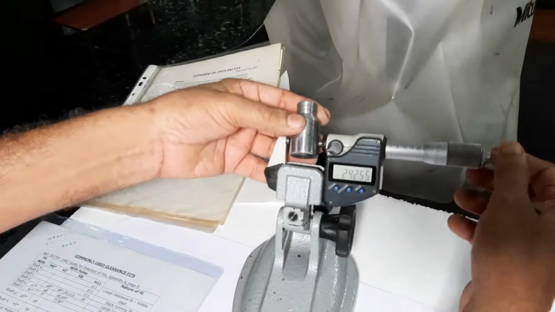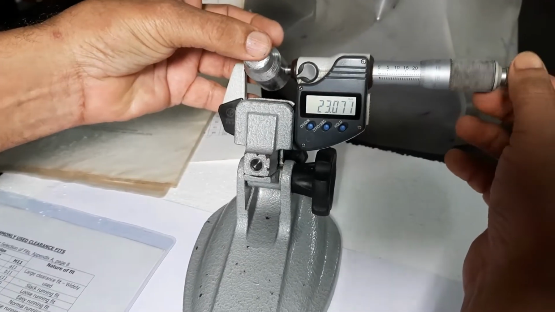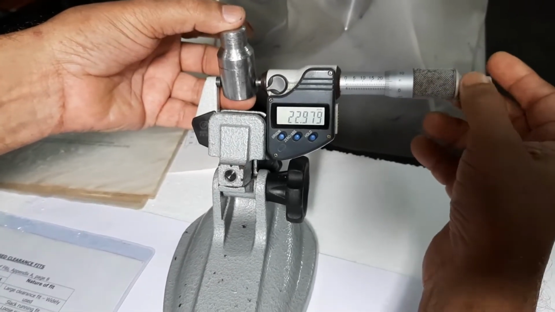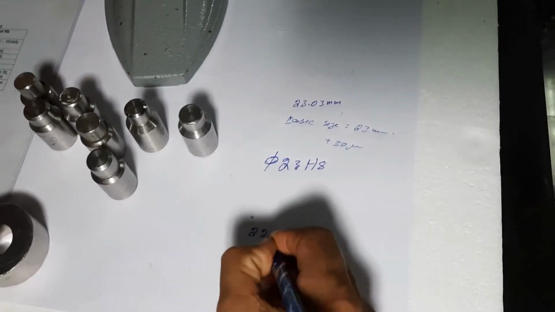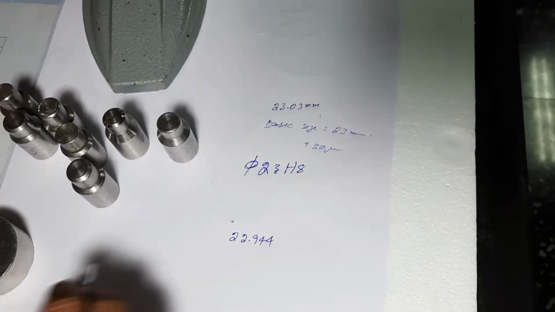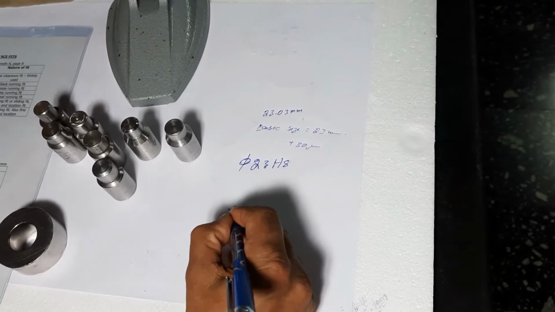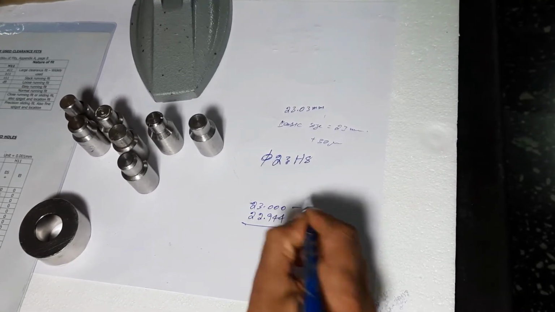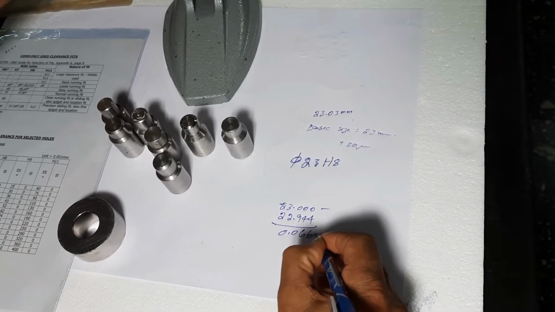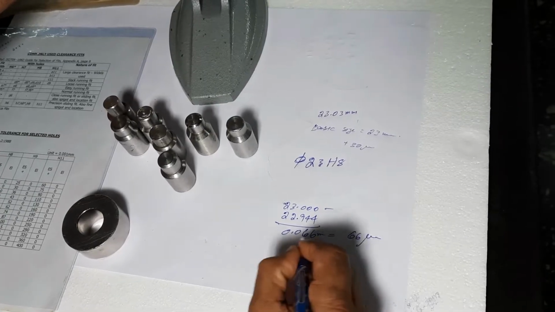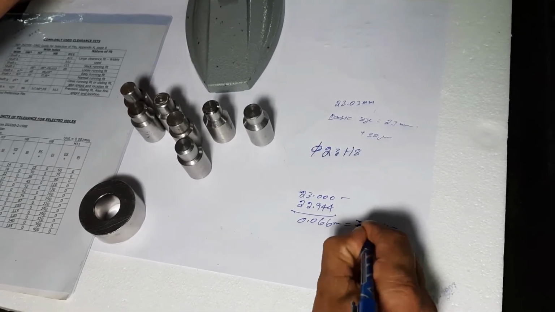The reading is 22.944. So the basic size is 23, and 23 minus this one gives 0.066 mm, equal to 66 micron minus.